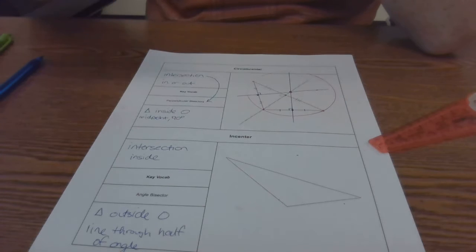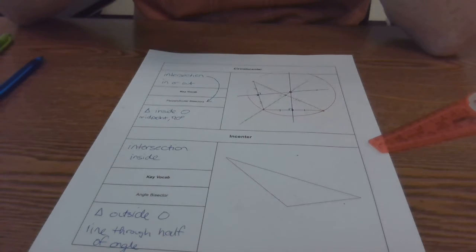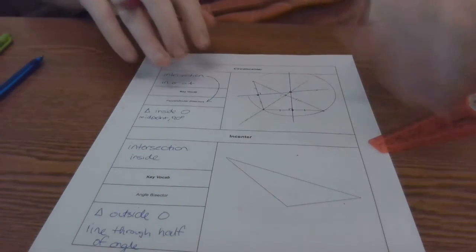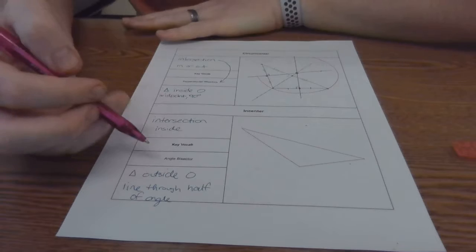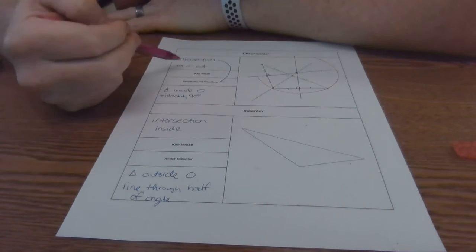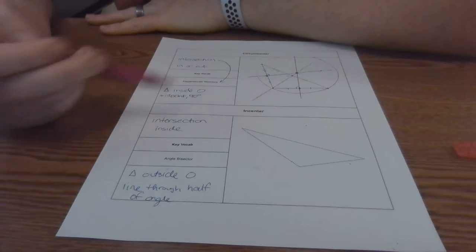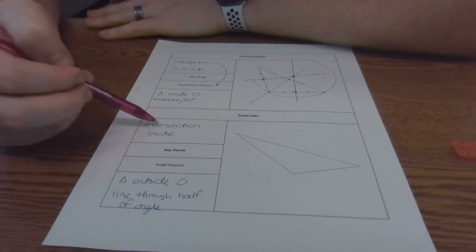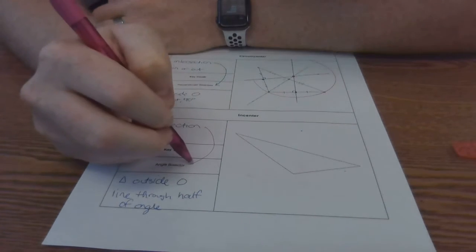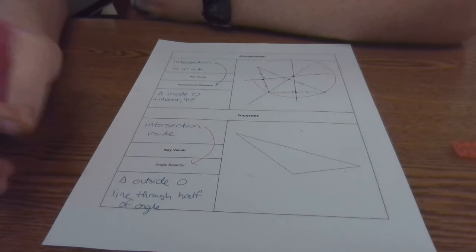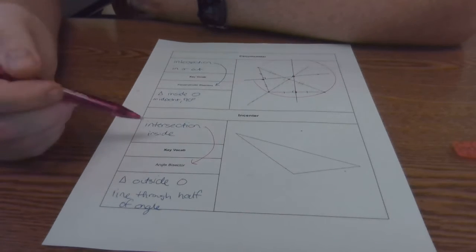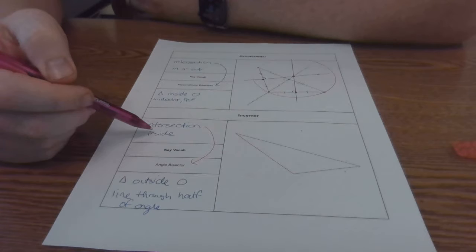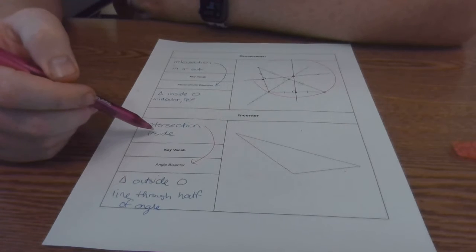So recap. You measure the side, you find the midpoint, you draw a line perpendicular to that side through that midpoint. Okay? I should mention the circumcenter can either be in or out of the triangle. Maybe I did say that. So now incenter. Incenter is the intersection of the angle bisectors. It is going to be inside, and you'll see why. It's going to be inside your triangle.